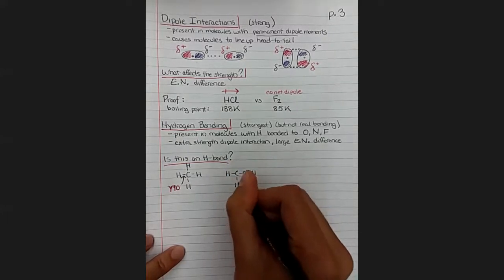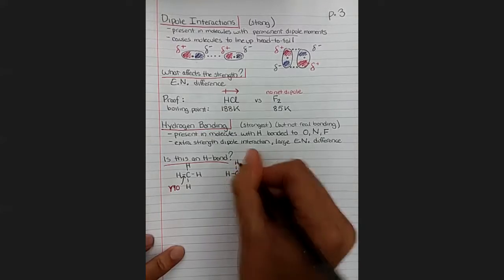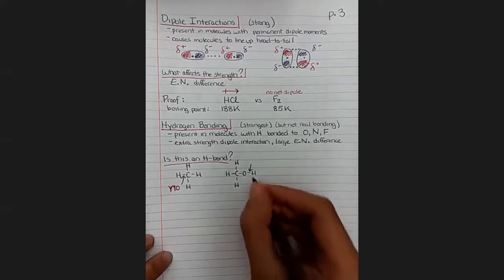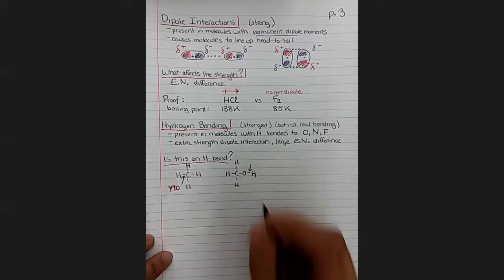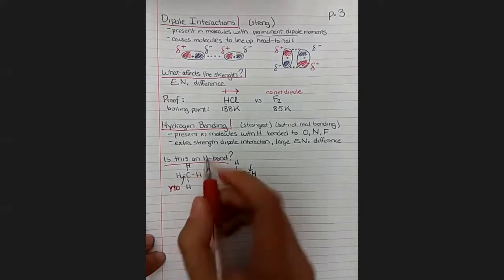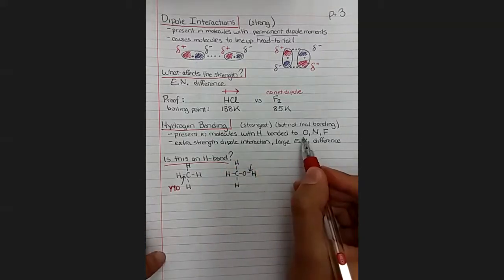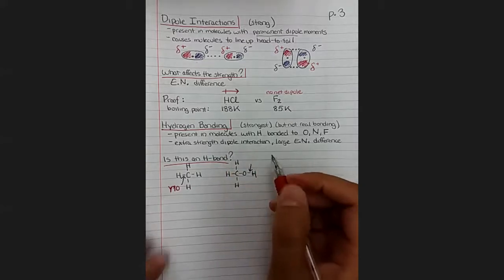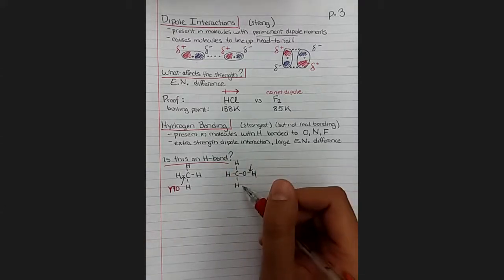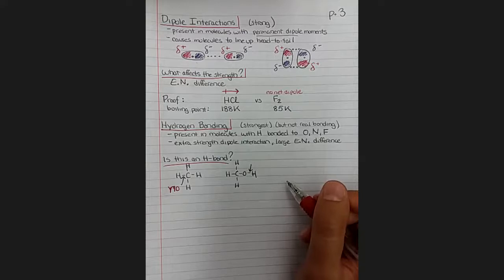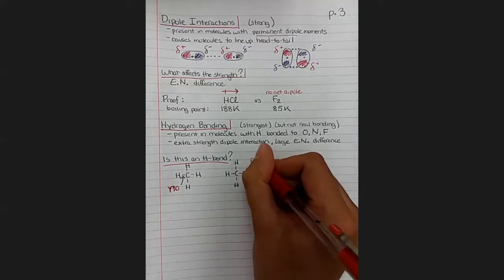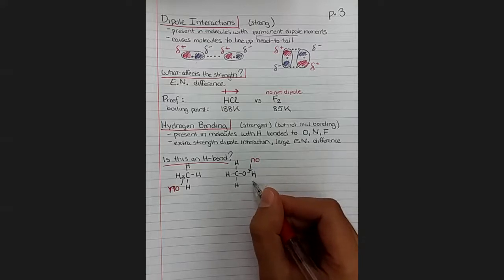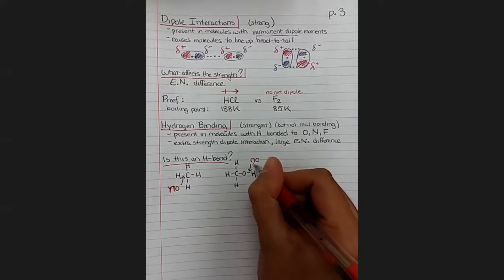Here's a bigger molecule. This one does have an oxygen in it. How about this bond? Is this a hydrogen bond? It is a bond between a hydrogen and an oxygen, but remember that hydrogen bonding is an intermolecular force and needed to be between one molecule and a completely different molecule. This is not a hydrogen bond. This is an actual bond between a hydrogen and an oxygen. This is an intramolecular force.